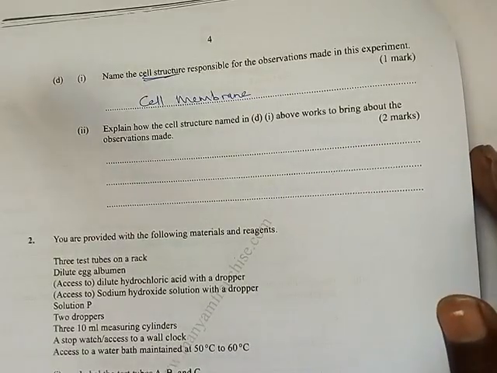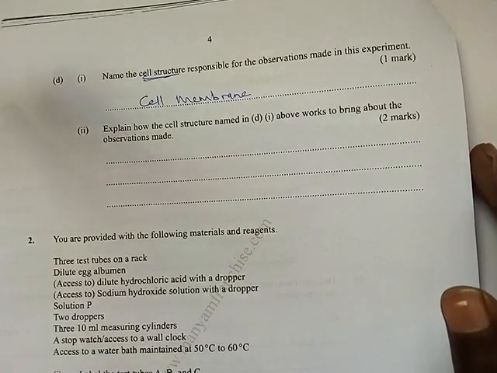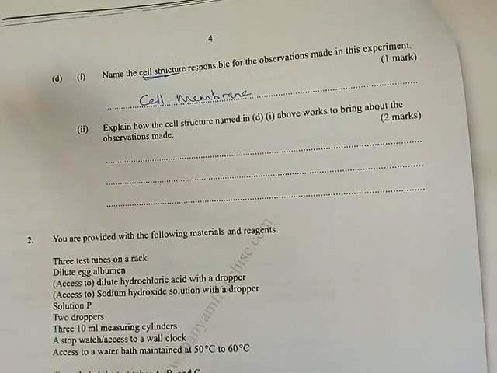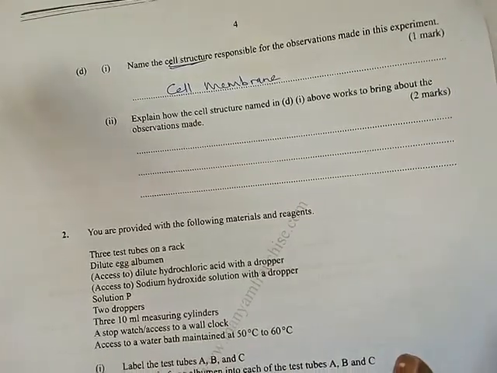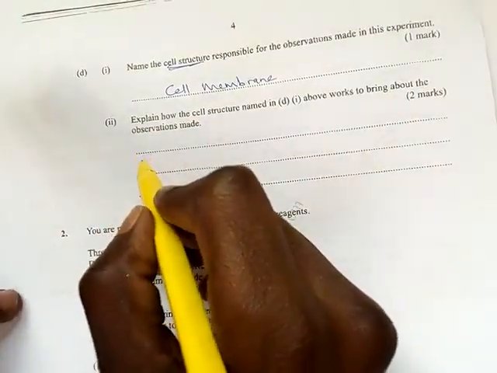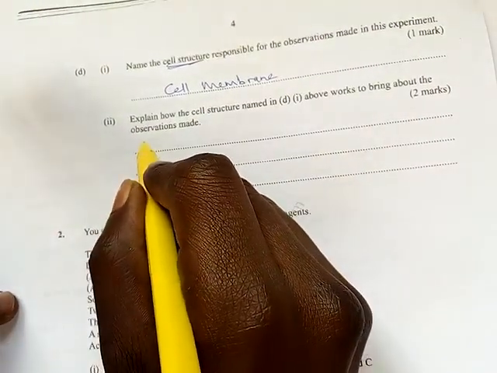Explain how the structure named in D1 above works to bring about observations made. Now the response will be, it is semi-permeable.